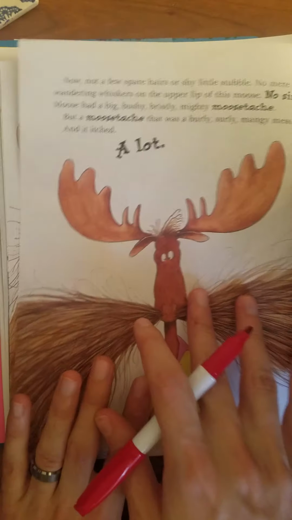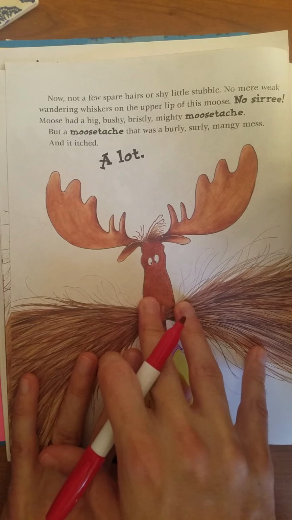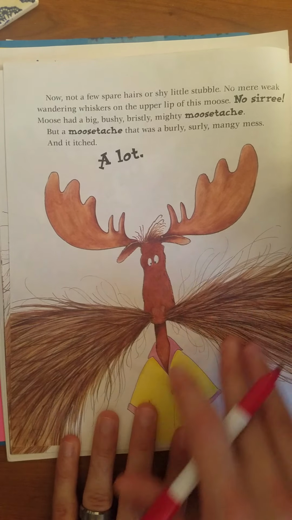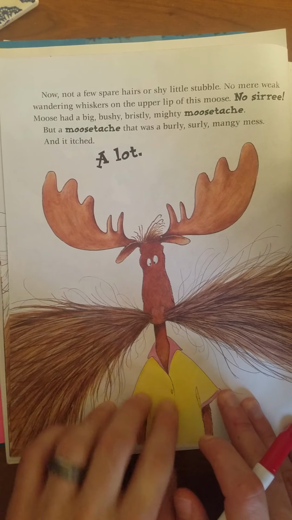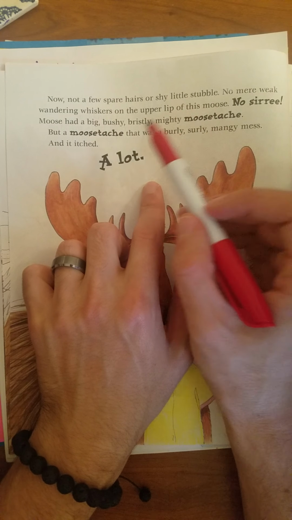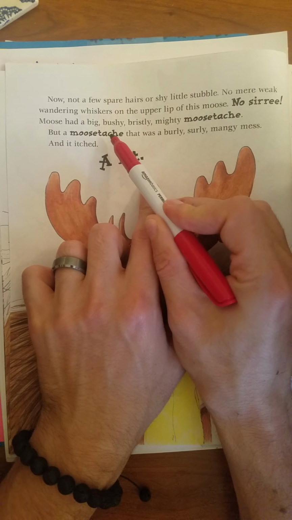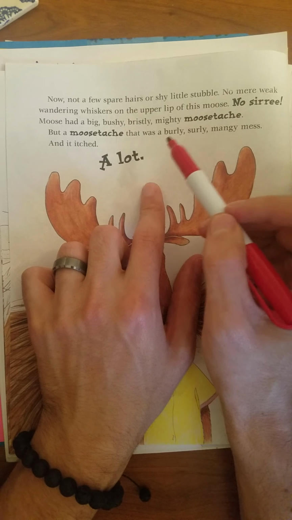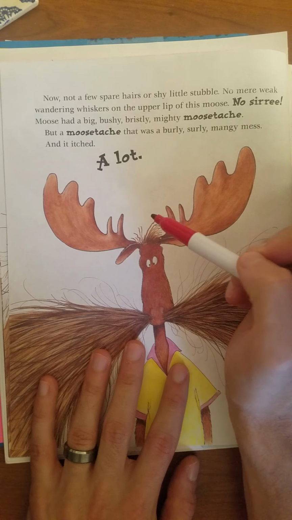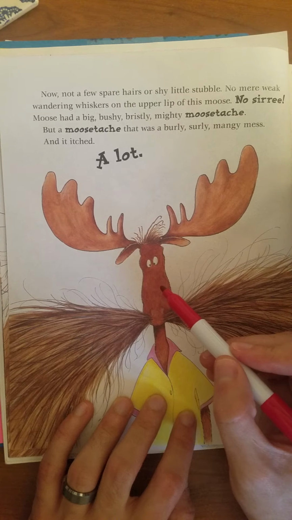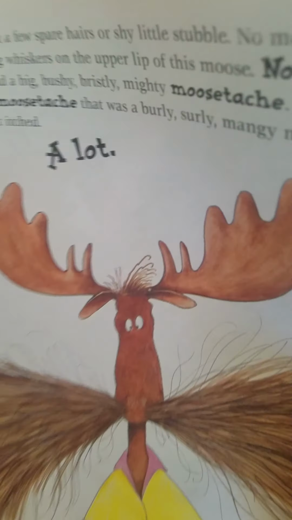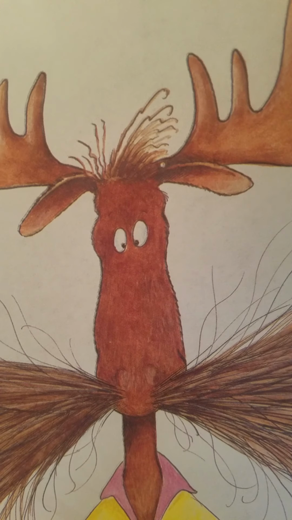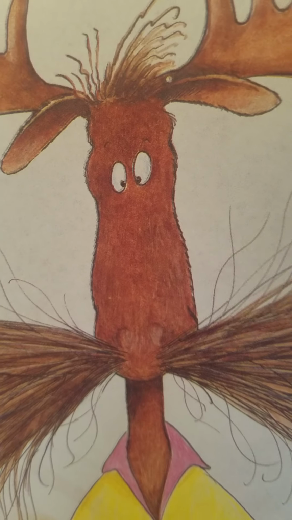So now, how do we know from this text evidence that we found in the beginning of the story that Moose's moustache is a problem? How do we know it's a problem? Well, it says it's bushy, it's bristly, it's mighty, it itched a lot, it's a mangly mess, and using the pictures, if we scooch him up to you here, Moustache does not look very thrilled. Mr. Moose does not look very thrilled about his moustache.